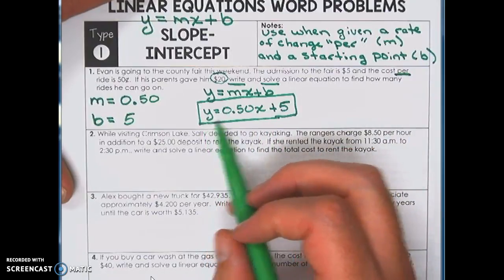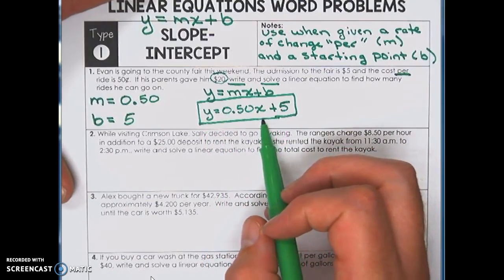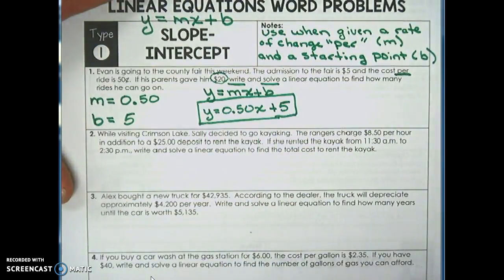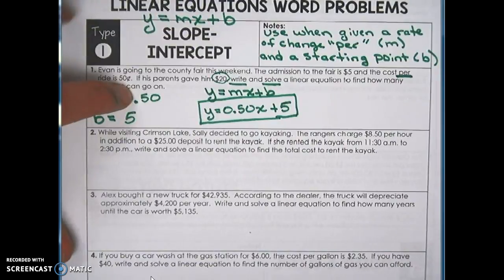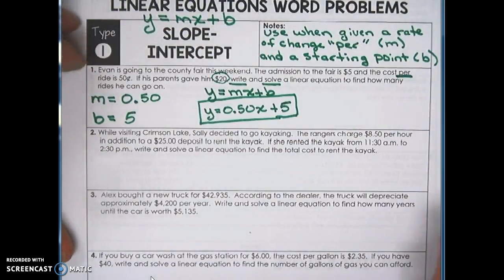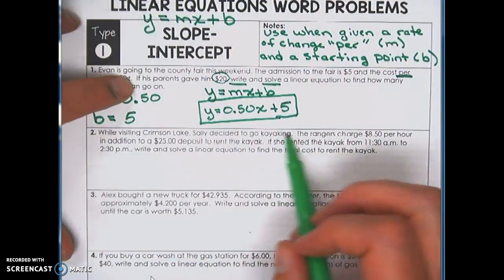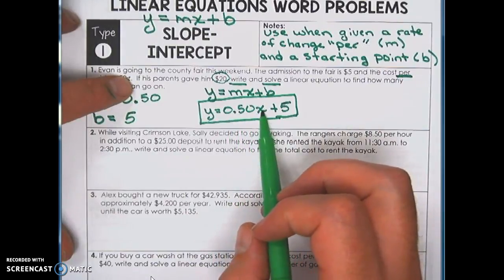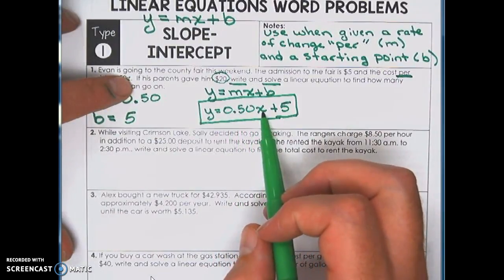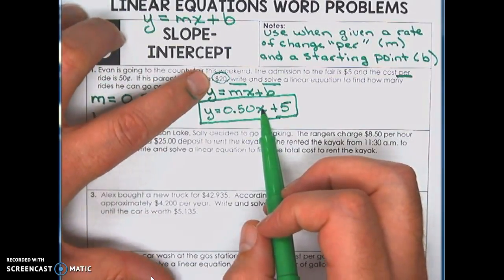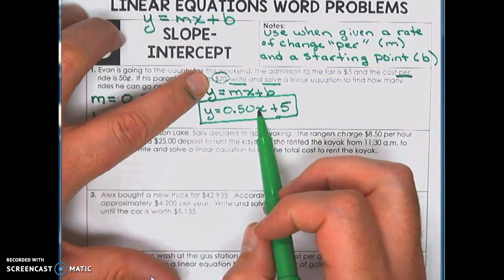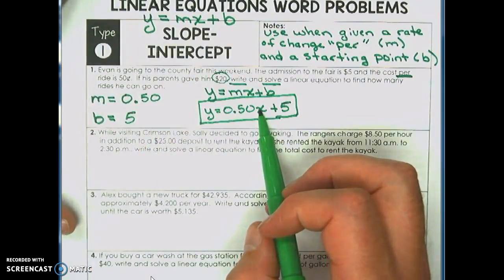Sometimes they'll give you the y, sometimes they'll give you the x. It'll be your job to figure out which one is which. And the easiest way for me to think about it is just to think about what this 50 cents per ride was. Since it was 50 cents per ride, I know that x is the rides. And so if this told me I wanted to ride 20 rides, I would put the 20 in for x. But it doesn't say 20 rides, it says $20.